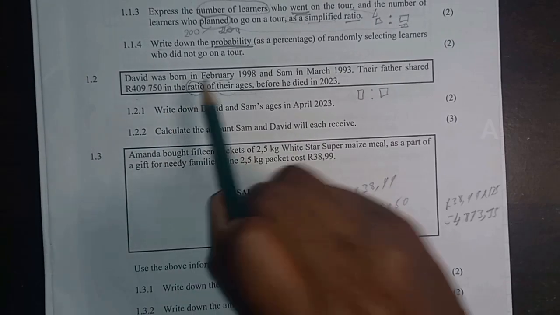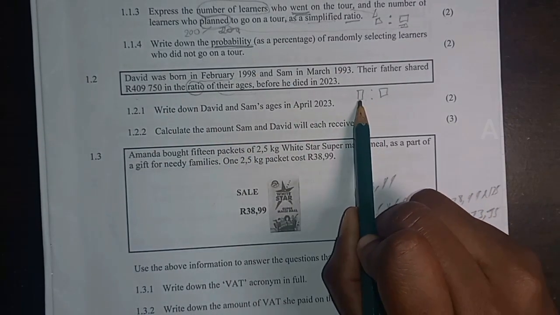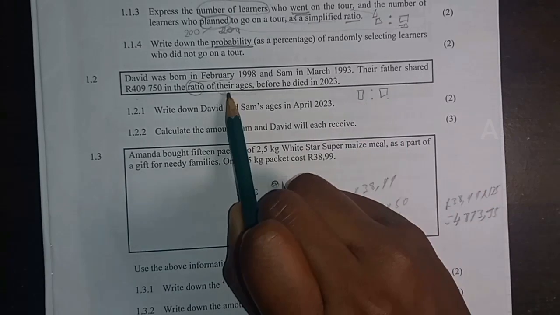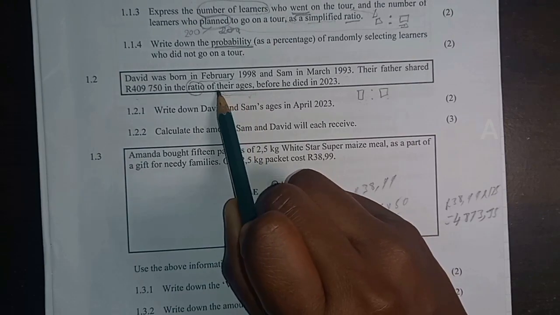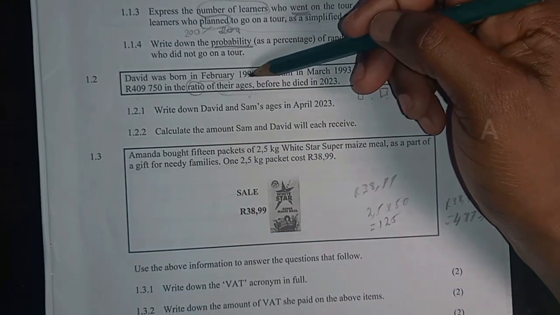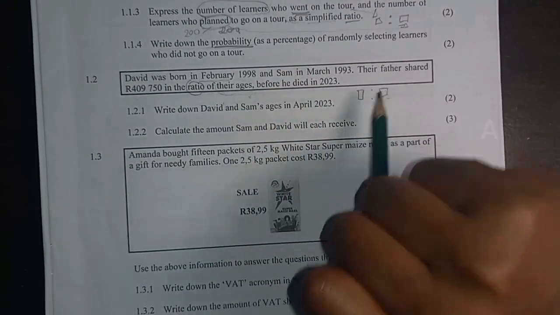But if you know what a ratio is, you make a little ratio and then you say, where is this number going to come from? And then say, oh, it says they're of their ages. Well, that's lovely. It's going to come from their ages. So we need to find out how old they are.